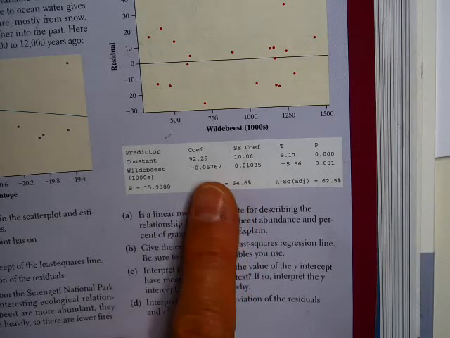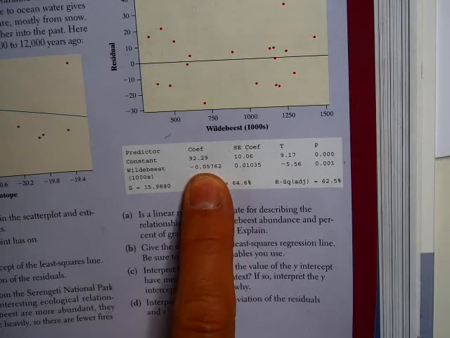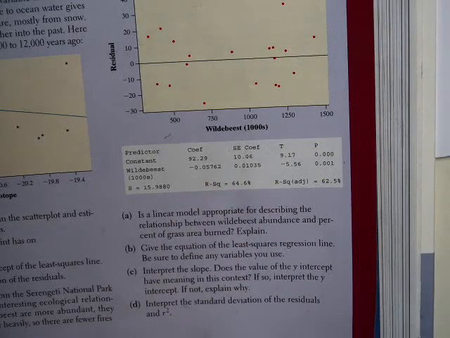Question: is r negative or positive? The answer to that would be it is negative because the slope is negative. I went over that in a previous problem.